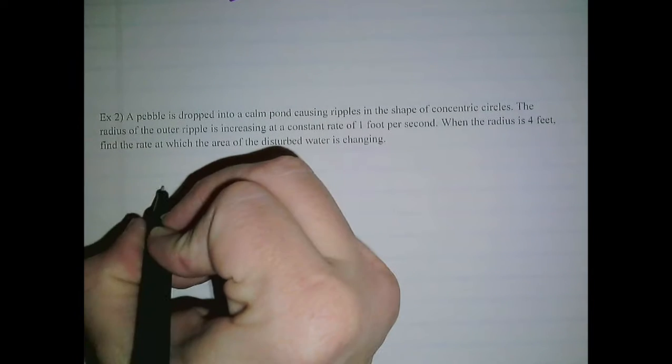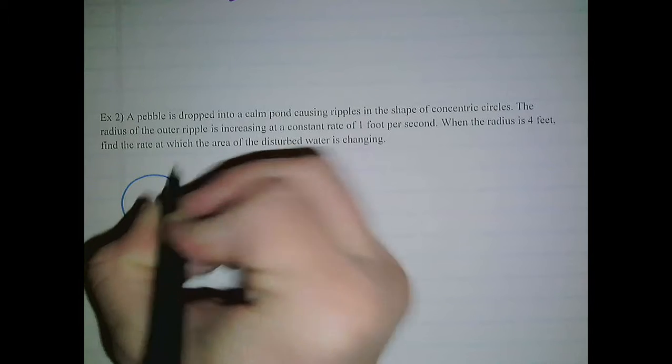So I like to start these problems by looking for some kind of information about a rate of change. Because really what we're looking for is when we change one particular thing, how does it cause something that is related to it in some way to change as well? So we kind of have a pebble thrown into the water and it makes a ripple in the shape of concentric circles. Concentric circles just means like you have circles with the same center. So we kind of have these waves that are radiating out from the center of this circle.